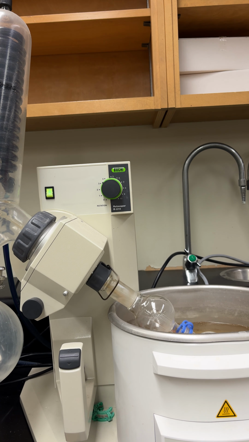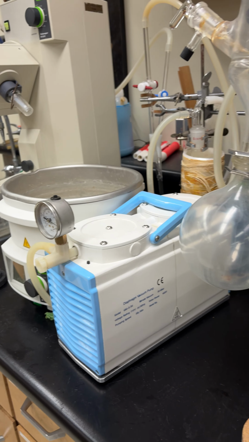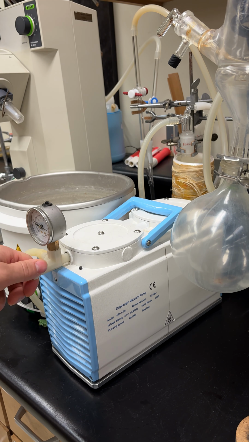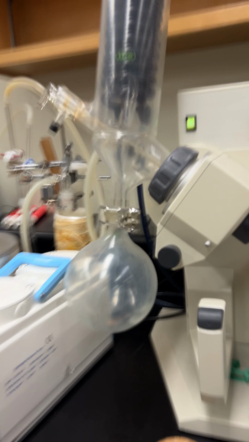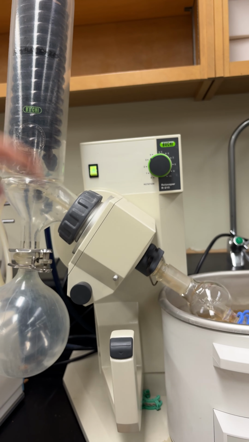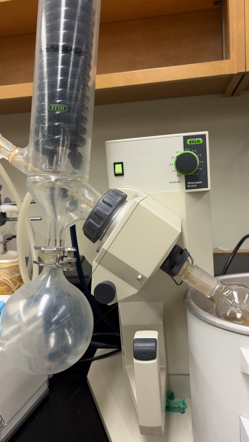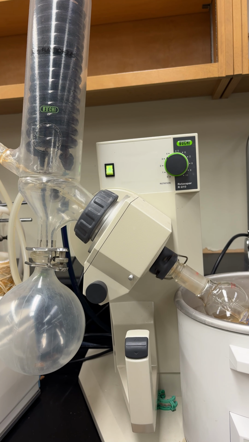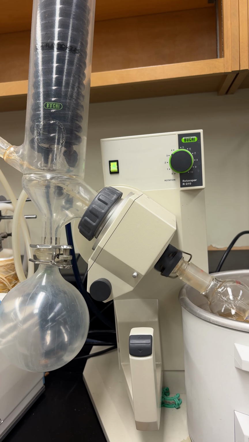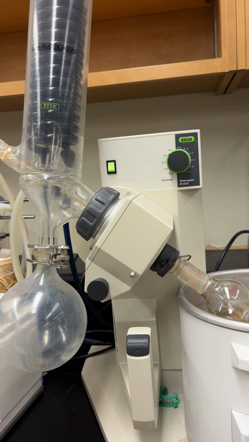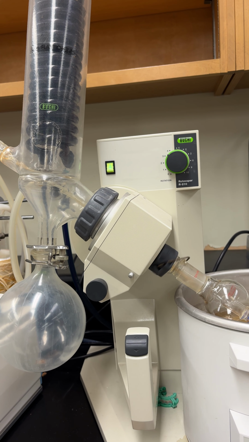So, and the next part is this here. This is the vacuum pump. So it's going to be set. You don't really need to touch it. You just need to turn it on. And what it's going to do is put this whole chamber under a vacuum, and it's going to boil and evaporate your solvent. So you should be left with pure naphthalene.